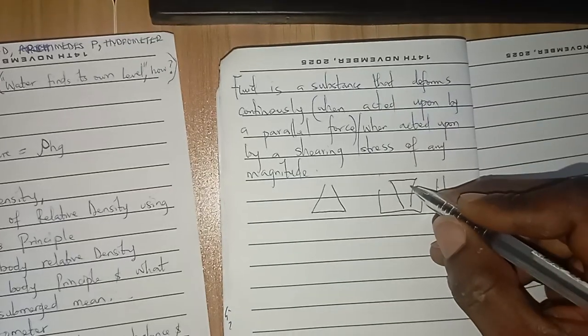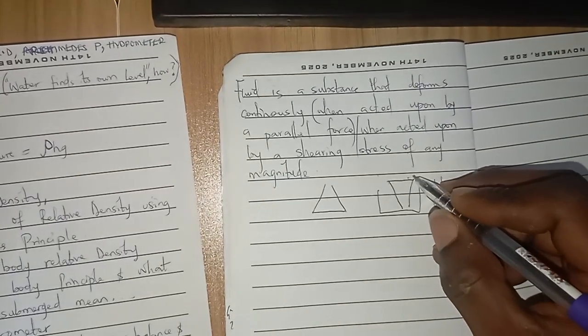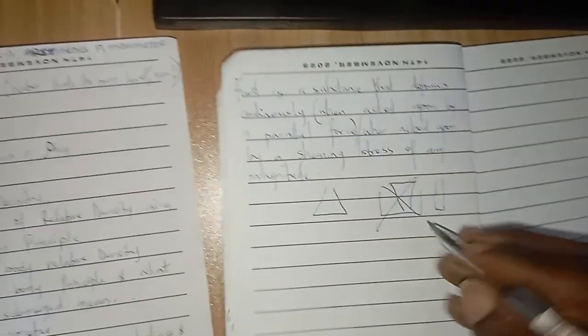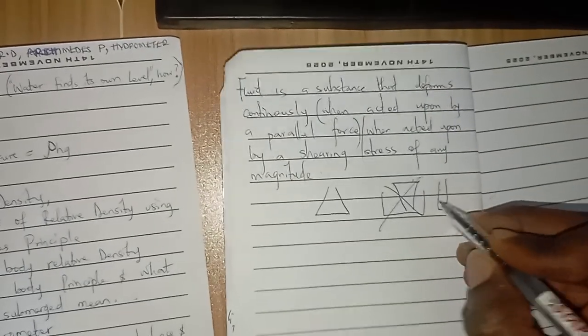No, I think I didn't get this diagram well. But when you pour water inside this thing, the same amount of water here.